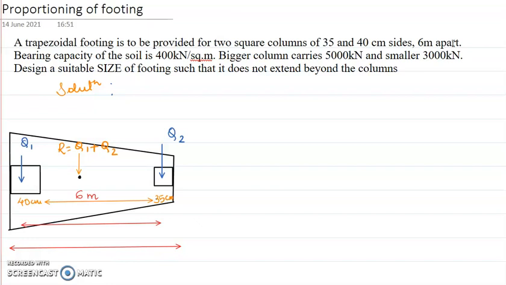Okay, now 6 meter is given. So what will be the center to center distance between the two columns? It's 40 and 35 centimeter size. So the total size of the columns is 40 plus 35, that is 75. So 6 plus half of 75 will be your center to center.